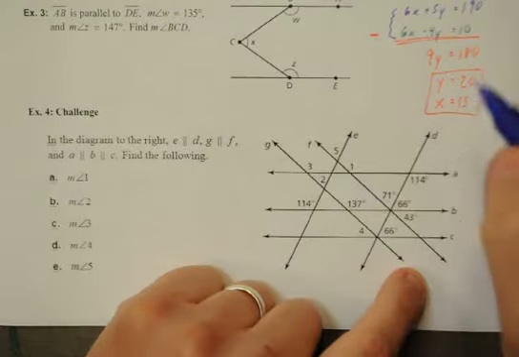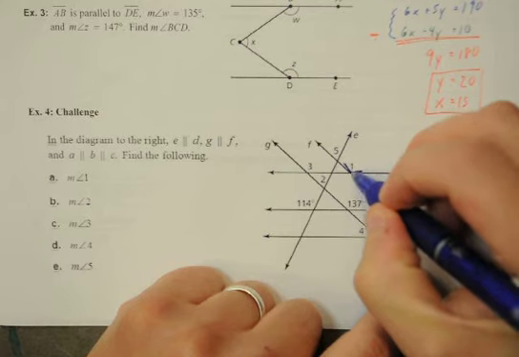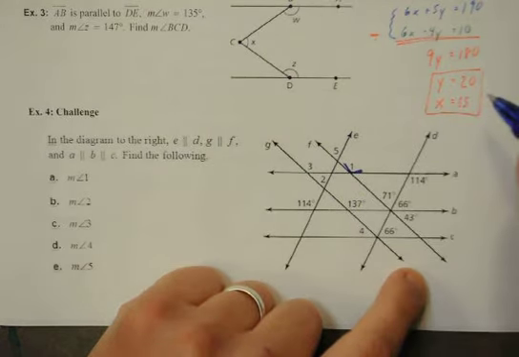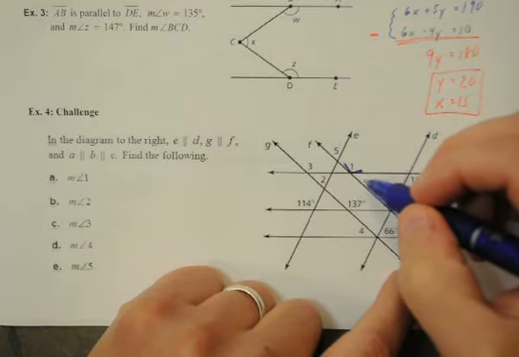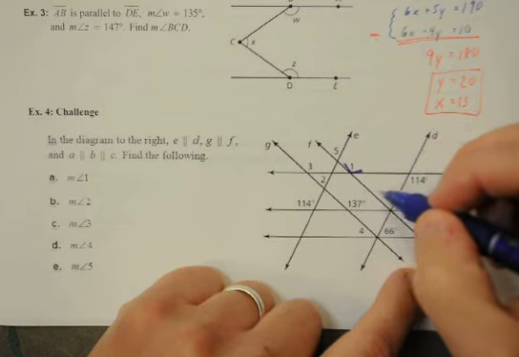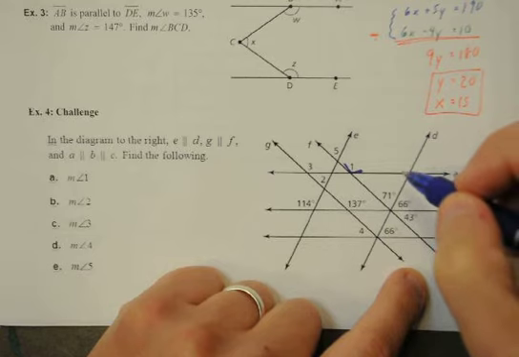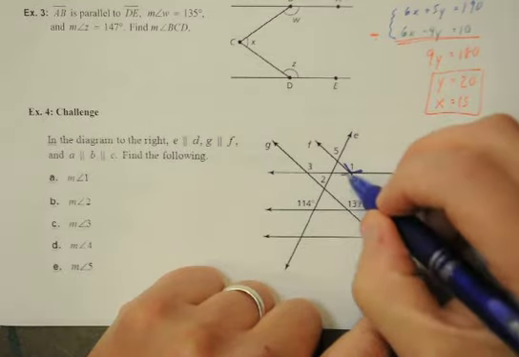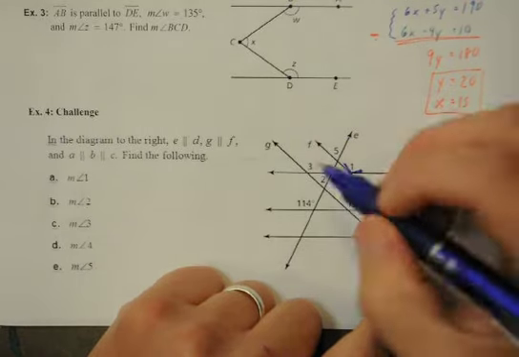Now the measure of angle 1, this angle, will be the same as this angle, which is the same as this angle.